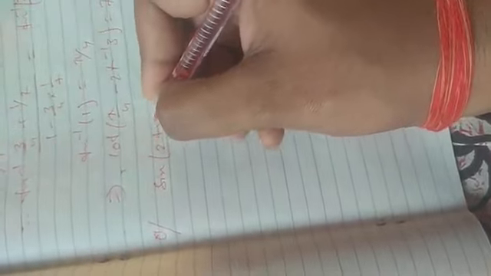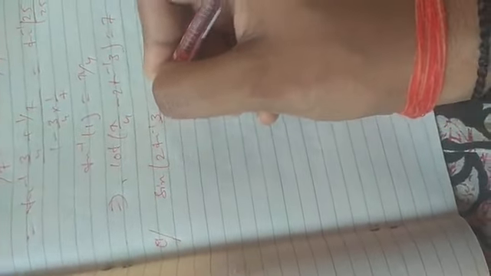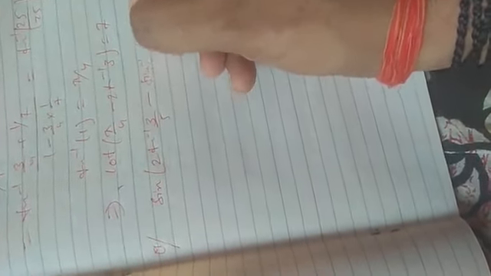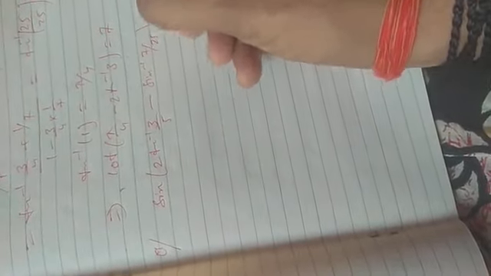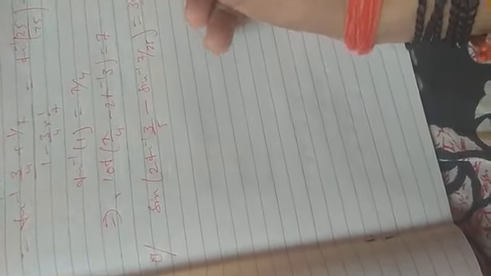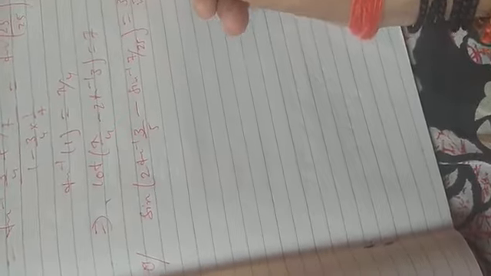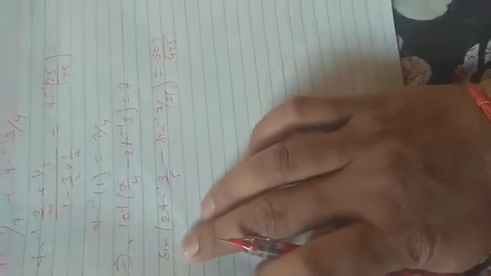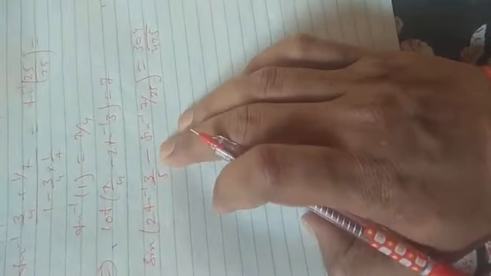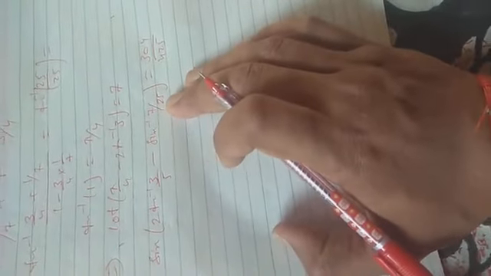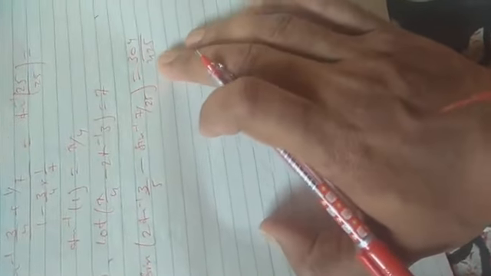Sin 2 tan inverse 3 by 5 minus sin inverse 7 by 25 equals 304 upon 425. It was given to you, and we need to show it. So what we will do, we will just start with the 2 tan inverse 3 by 5.